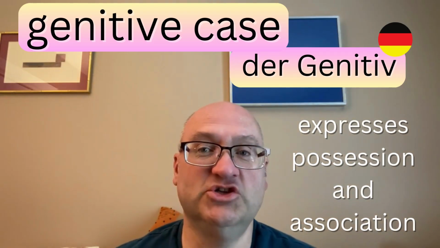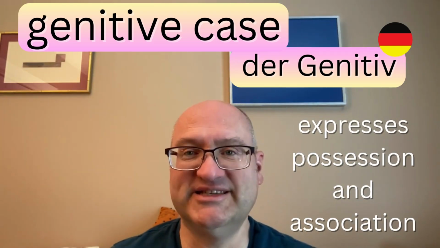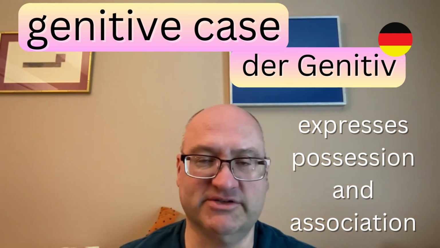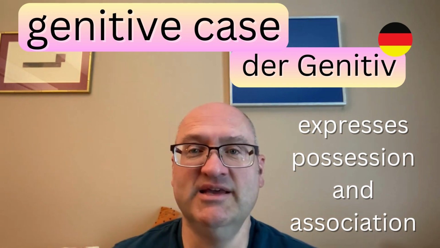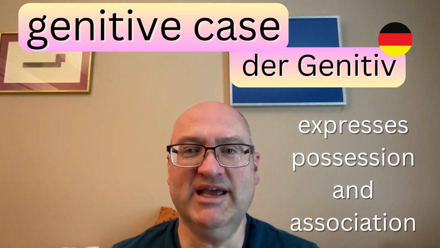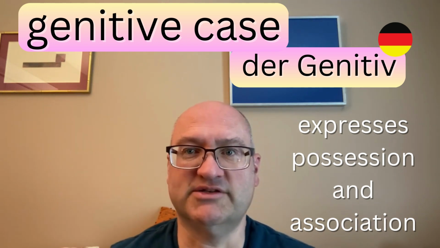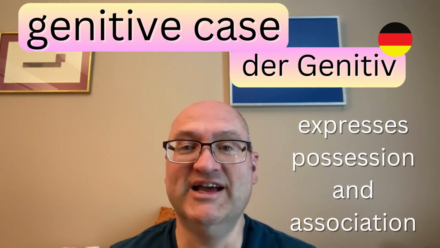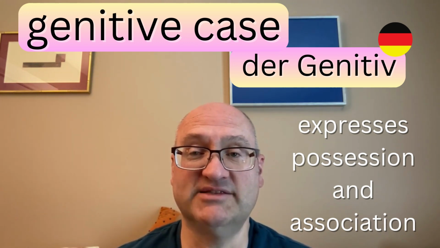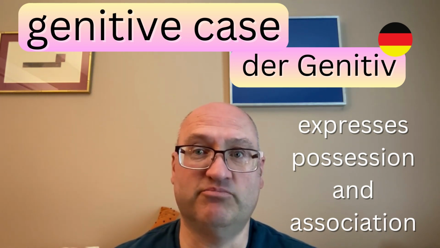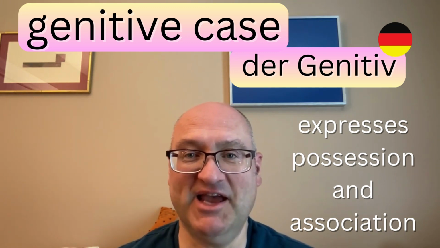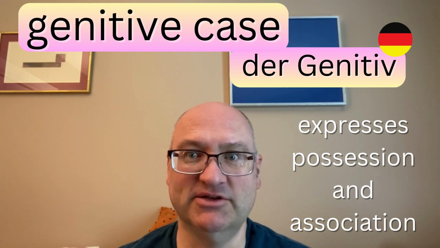I saved the genitive case for last because it's a little bit different. It's not a direct or an indirect object. It's certainly not the subject of the sentence. This is the possessive case, which still to some extent exists in English actually. So in German we would call that der Genitiv. And the genitive case is pretty straightforward. It actually has an S ending very often, just like in English.